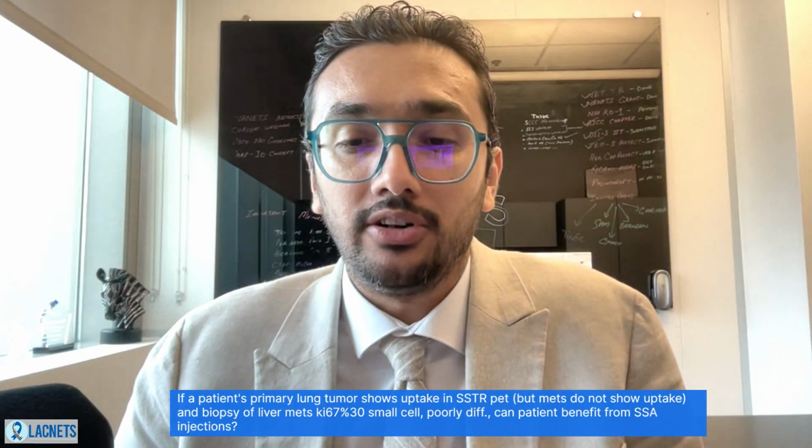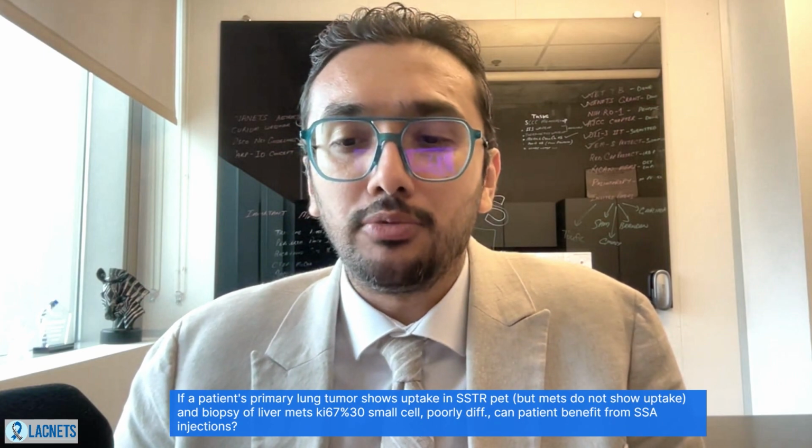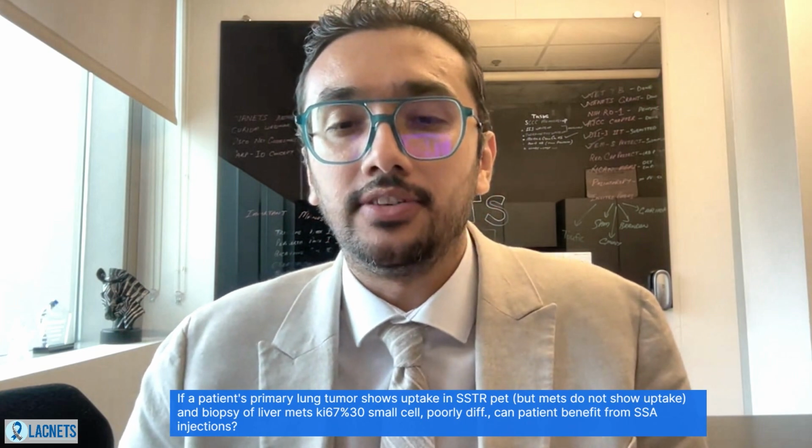We don't want to overtreat because these drugs, even if they're safe, they're not chemotherapies, the SSAs, but they still have financial toxicity. You still have to get a once a month injection. So in absence of clear data that they help patients live longer or help stabilize the cancer longer, I would refrain from using SSA for small cell carcinoma, even if it's SSTR positive.